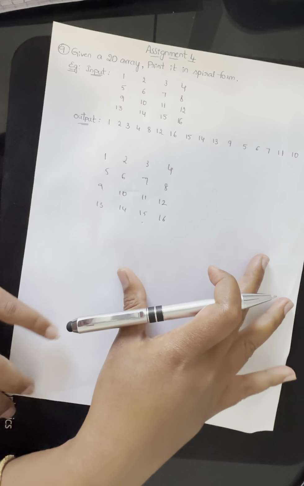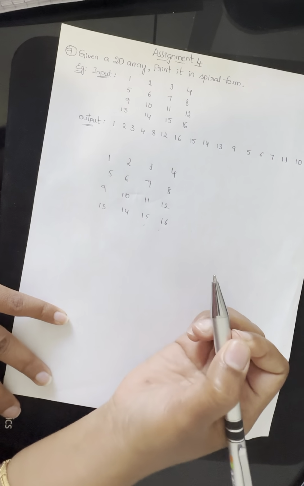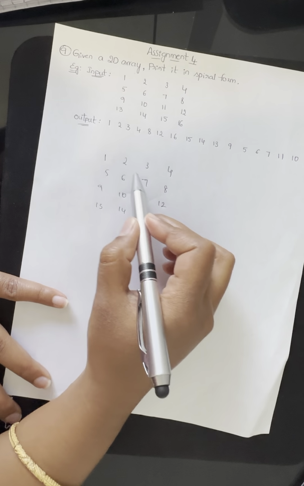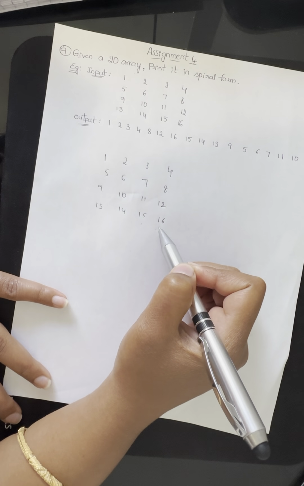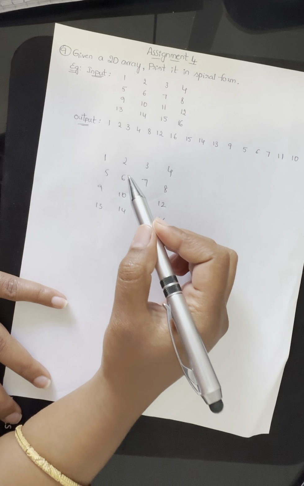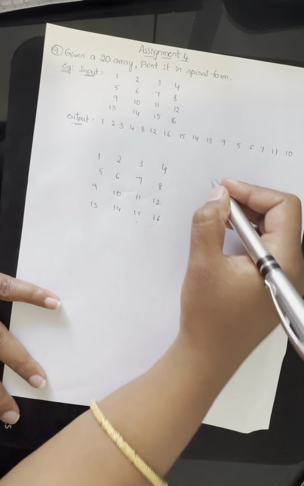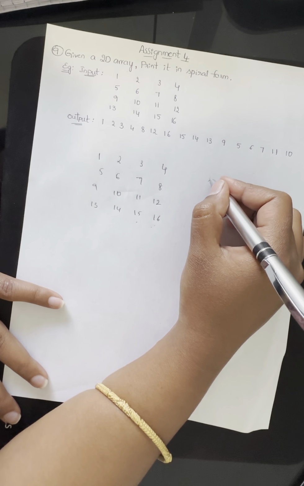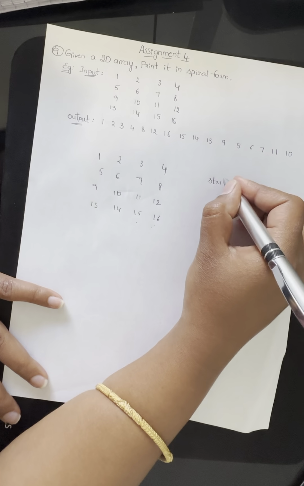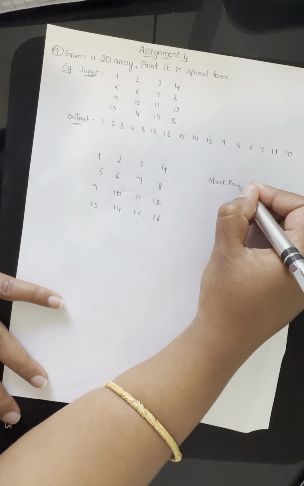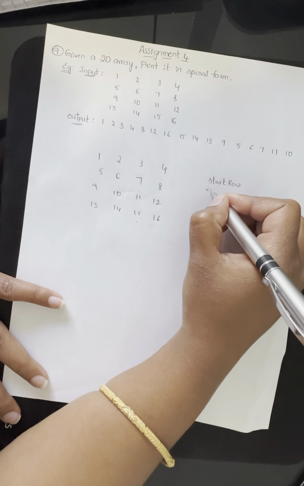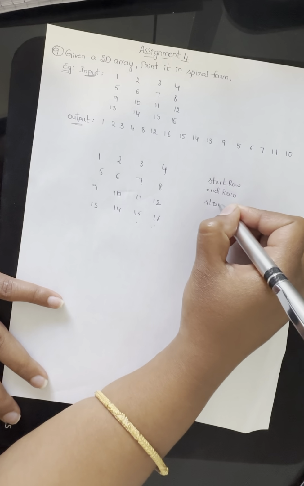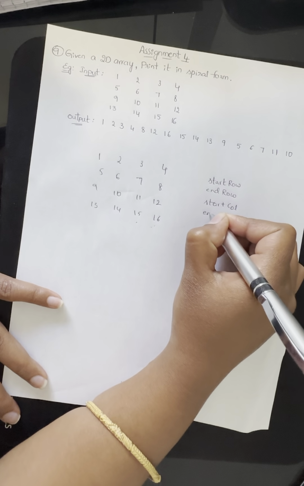So this is the example input that we have, and in this we need to iterate through each element and print each element, but in the spiral form, which means let's say I just want to assume a few variables, which are start row and end row, start column and end column.